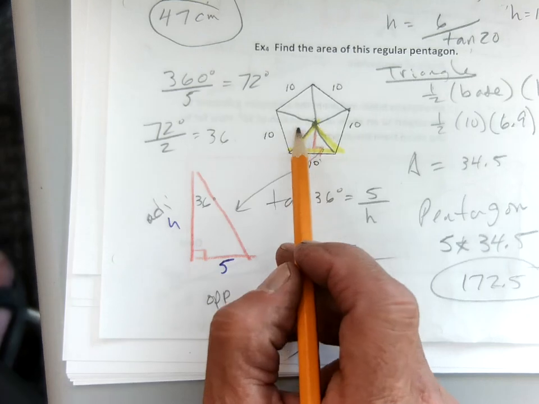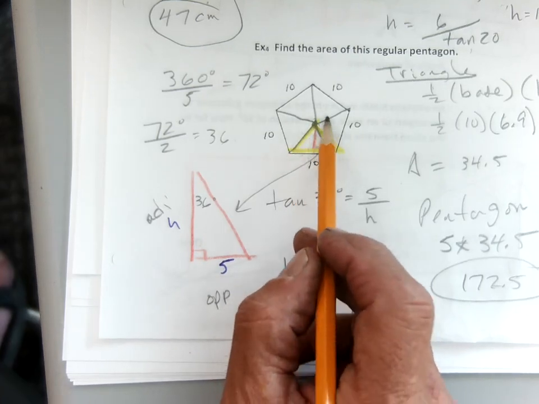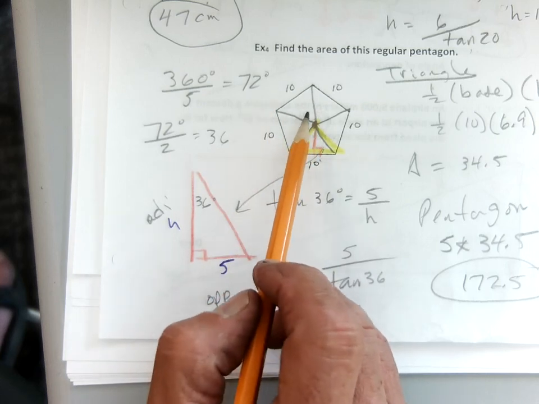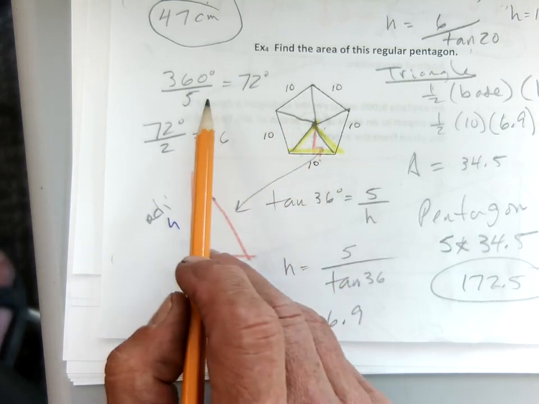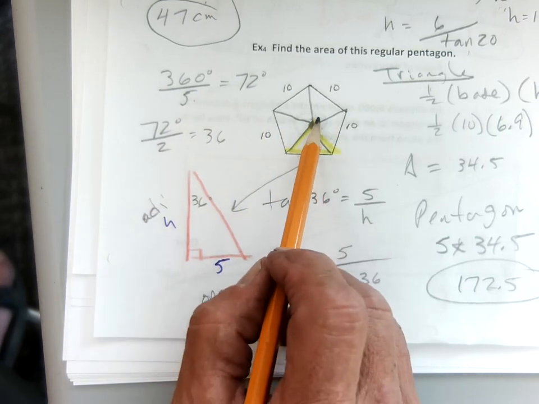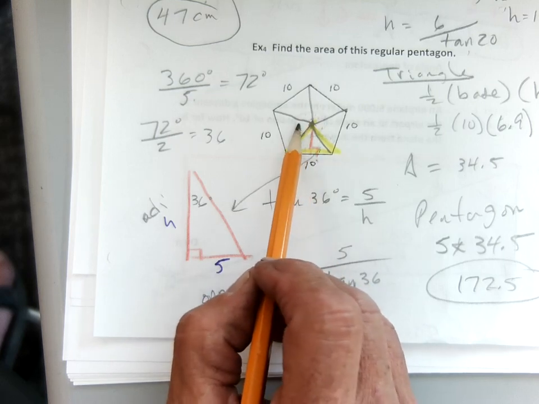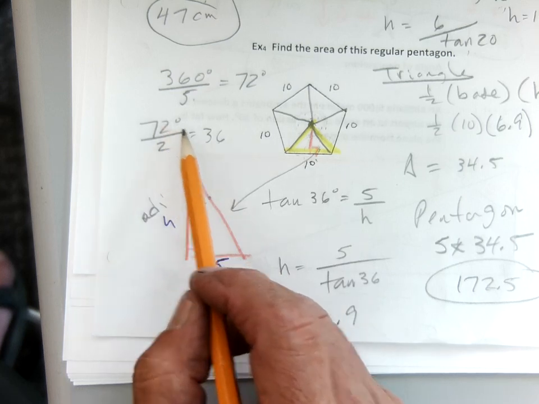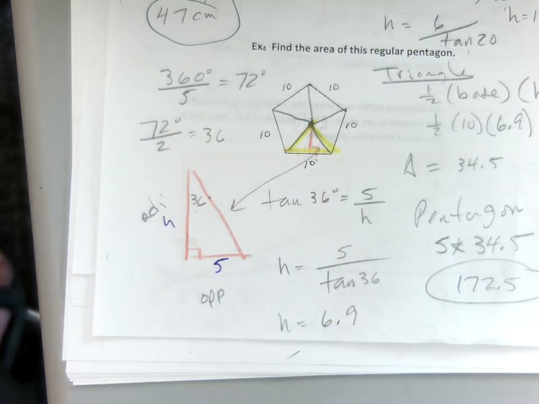Now, if I go around in a circle, I get 360 degrees in a circle. But since I have 1, 2, 3, 4, 5 of those angles, I divided by 5, and I got 72. So each of these is 72 degrees. But I want that angle, so I cut that 72 in half, and I got 36. Okay, now I can do something.